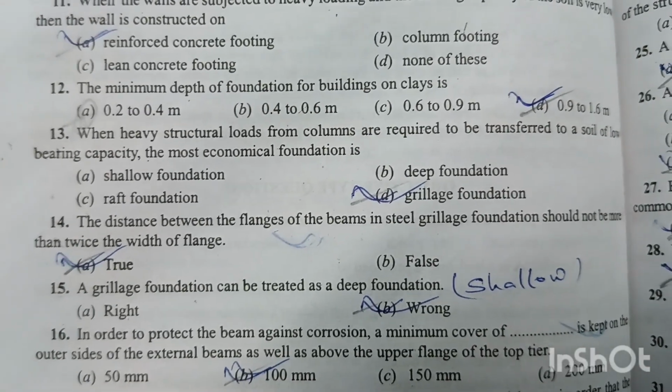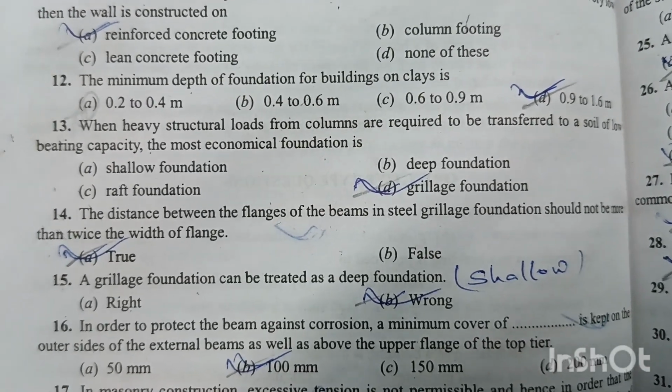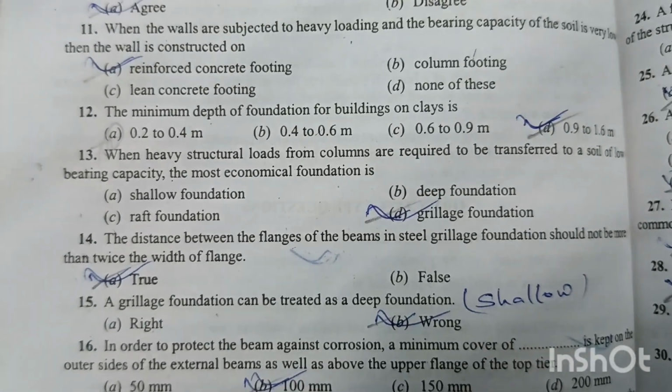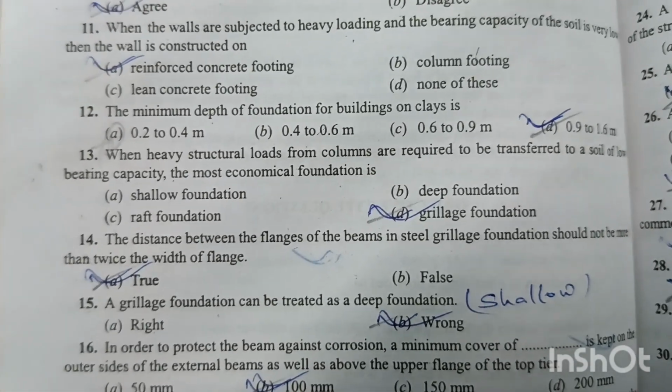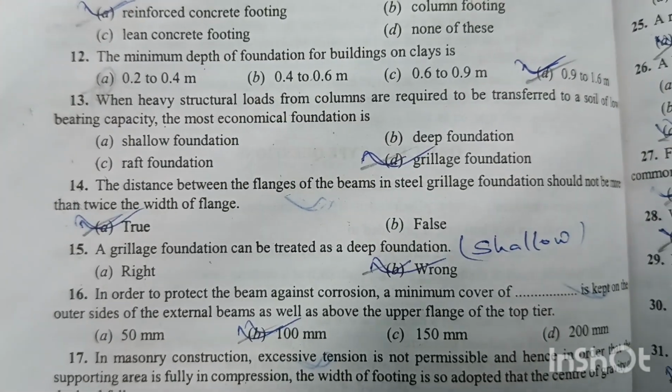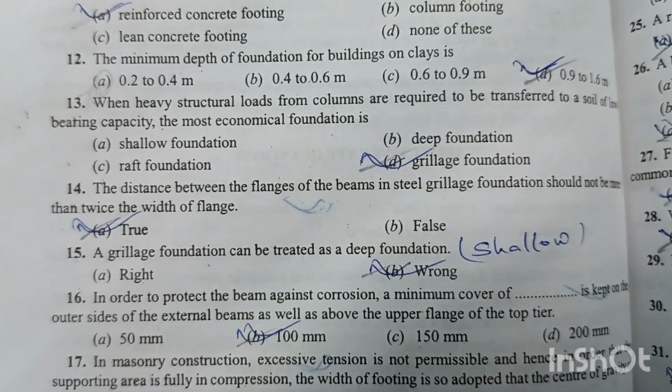Question number 14, the distance between the flanges of the beam in steel grillage foundation should not be more than twice the width of the flange. Option A is the right answer, true. Question number 15, a grillage foundation can be treated as a deep foundation. It is a shallow foundation. Option B is the right answer, wrong.